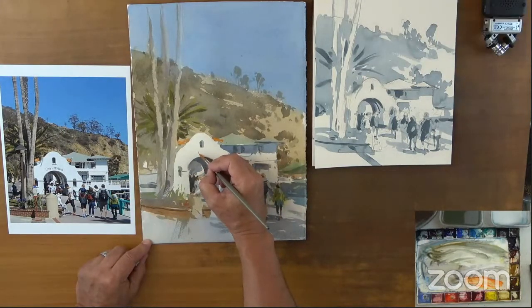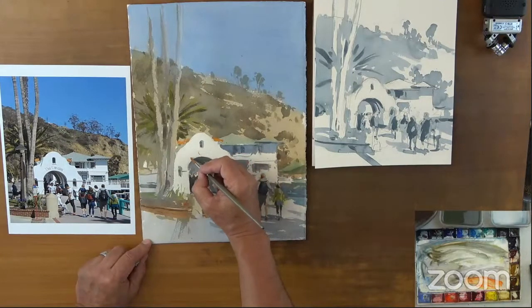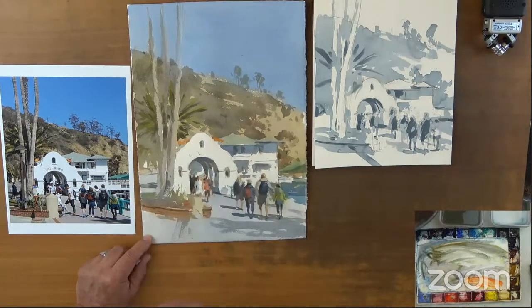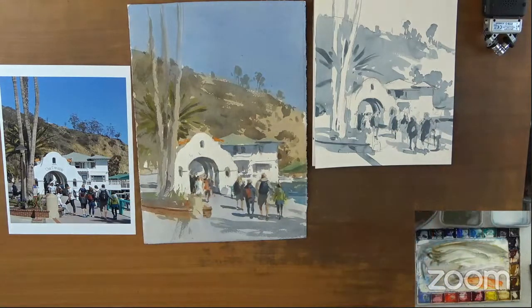And I'm not going to really spell out Via Casino on here, but I'm just going to indicate a little bit of the writing that's on the front of there.